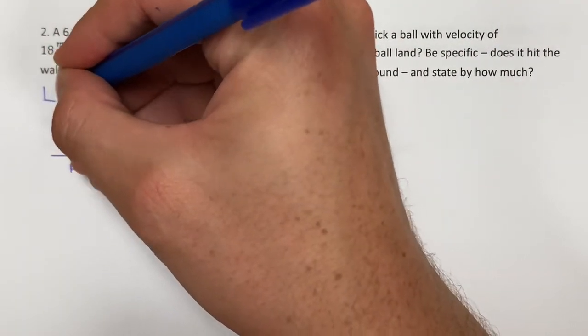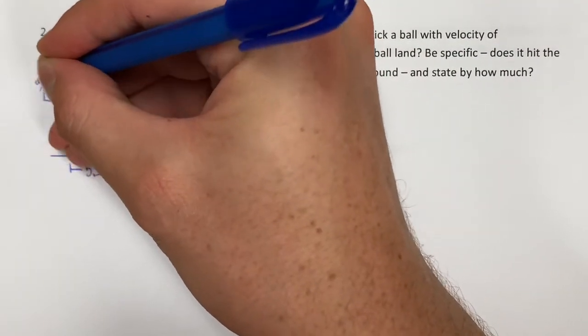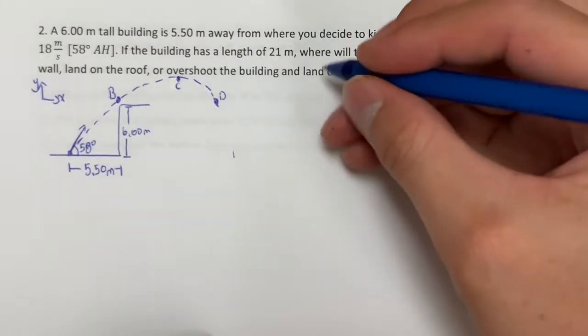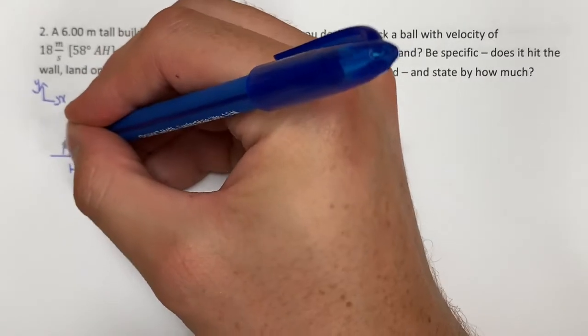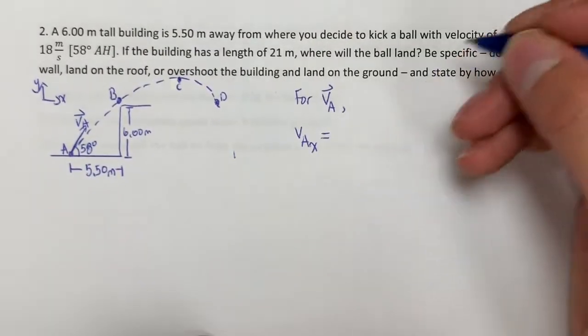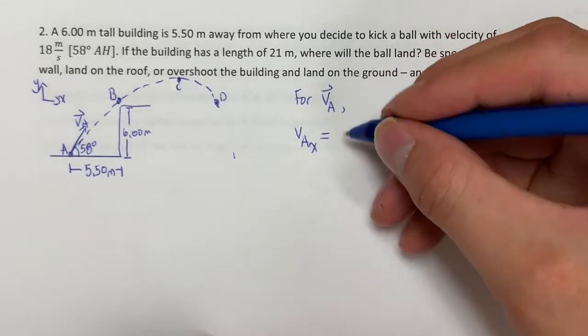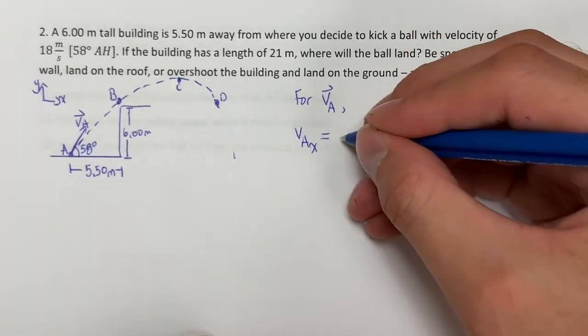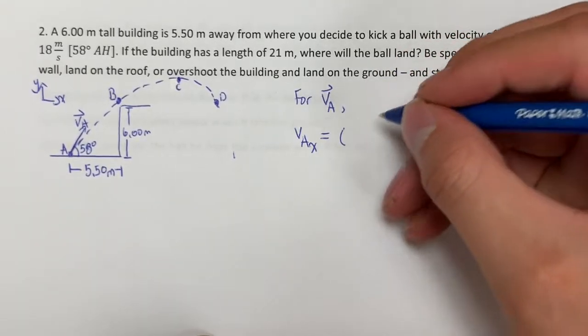Let's get a reference frame going, X and Y. Because I'm going to try and change this two-dimensional problem into one-dimensional by decomposing my first vector A into its components. All right, as usual, we have our x component: velocity of 18 meters per second times cosine of our angle 58 degrees.